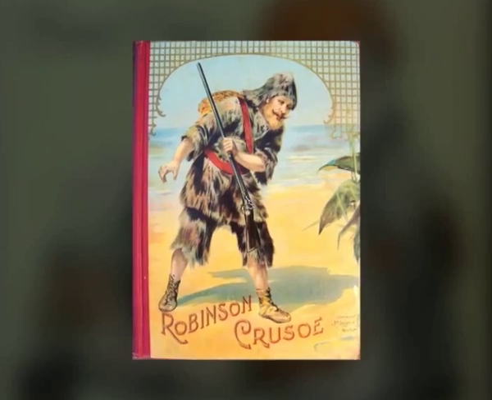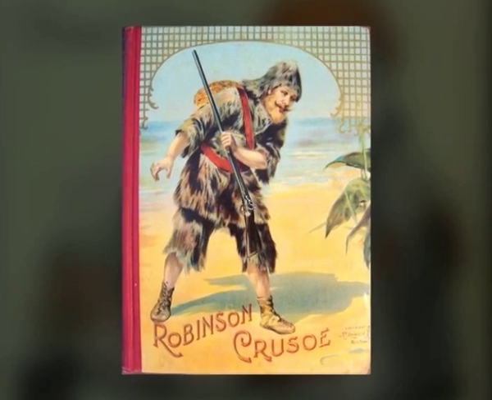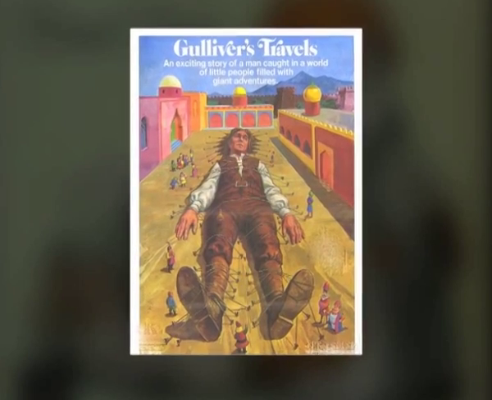The neoclassical novel can be divided into the following categories. First, the travelogues, stories relating to the adventures of a voyager or traveler through the unknown, as in the case of Robinson Crusoe by Defoe and Gulliver's Travels by Swift.